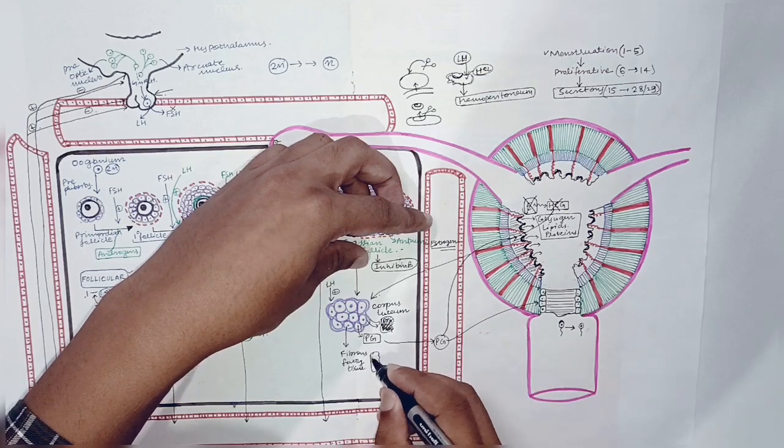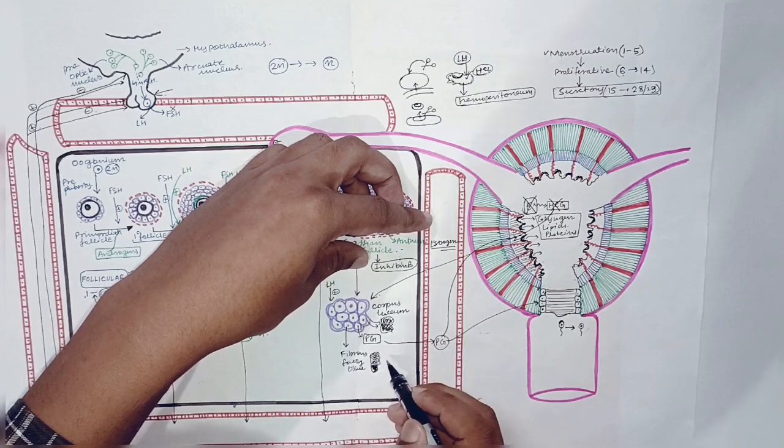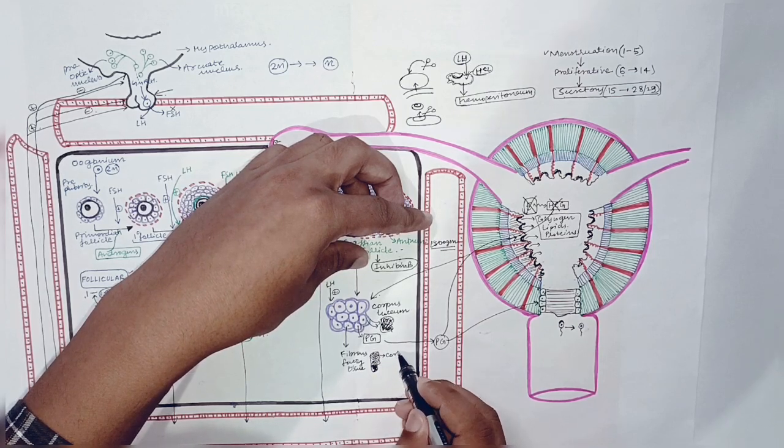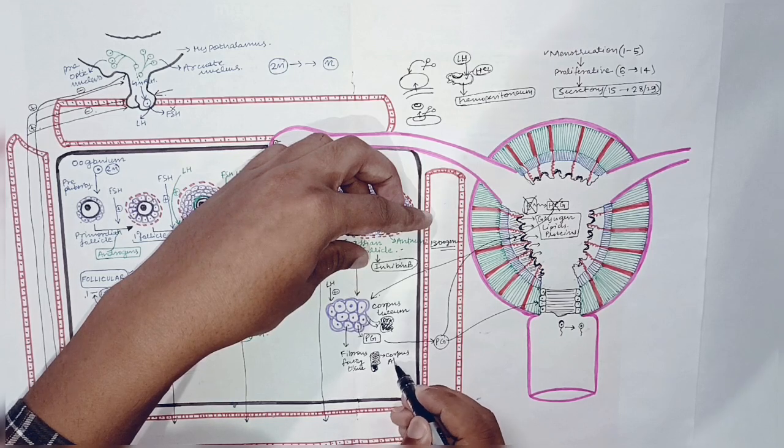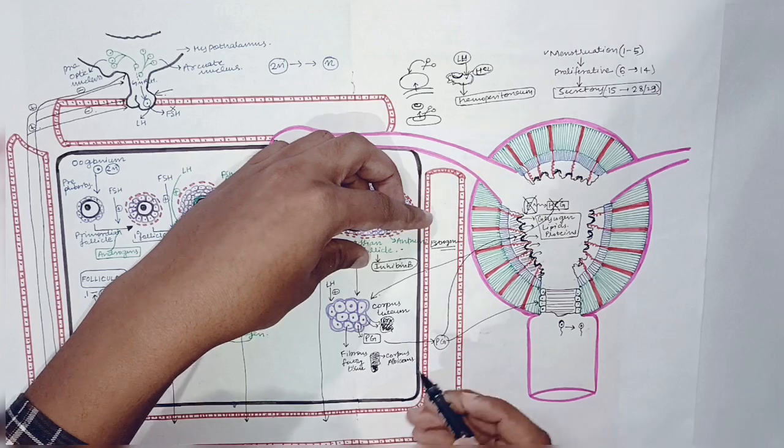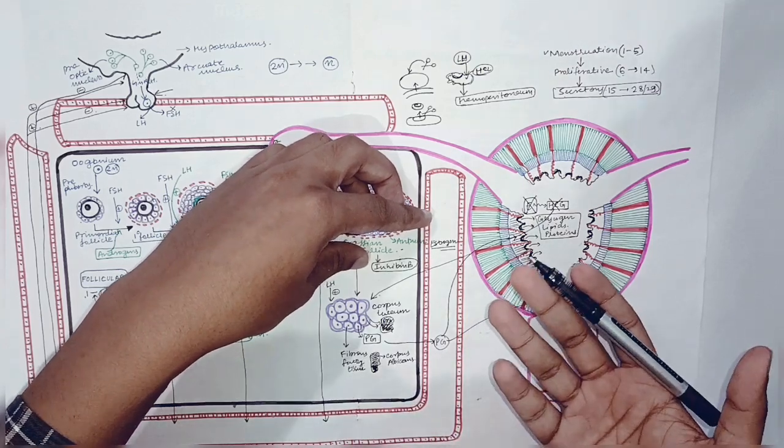This scar is actually nothing but the corpus albicans. So corpus albicans is actually a result of no fertilization.